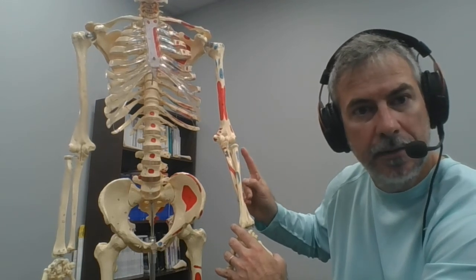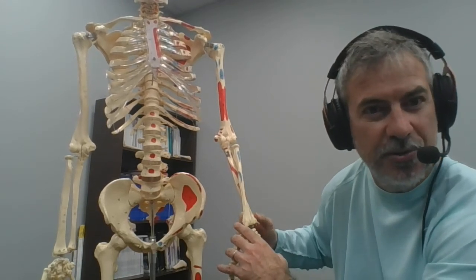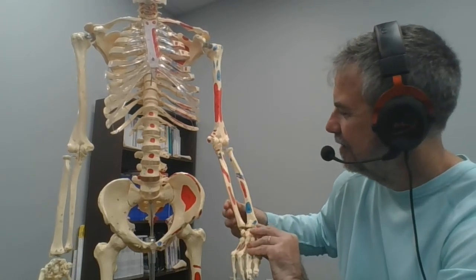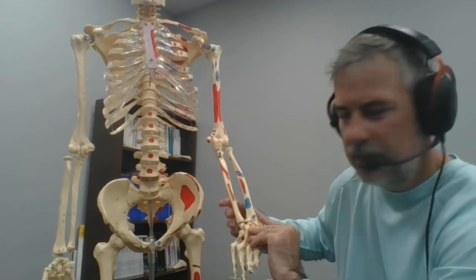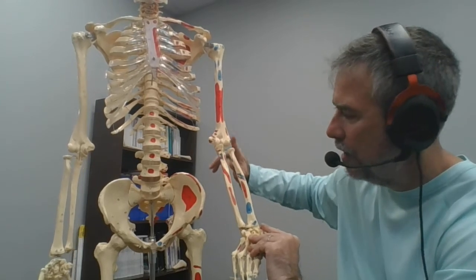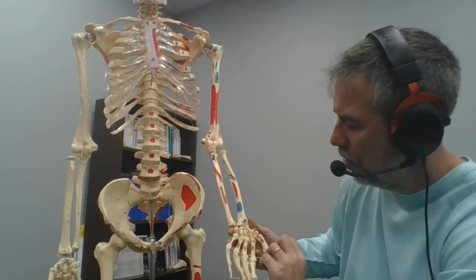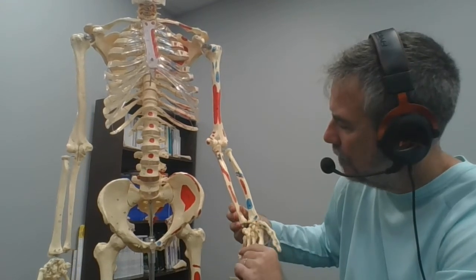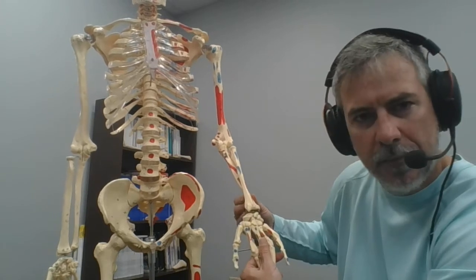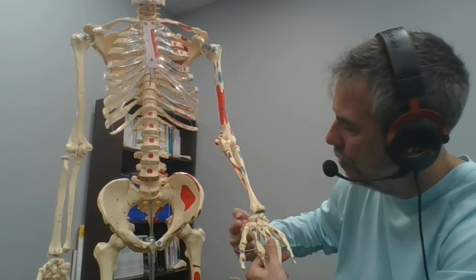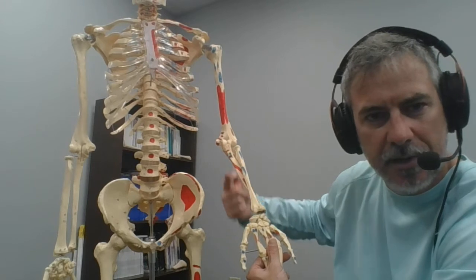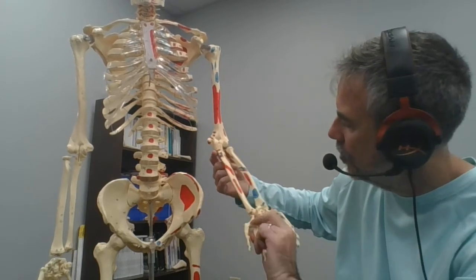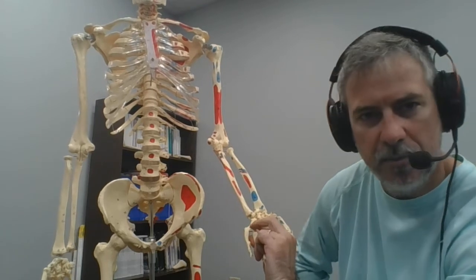That's big for clues. Pronation, supination: radial head always lateral, thumb always on the radius. So if the thumb goes medial, you must be pronated. And if the thumb goes lateral, you must be supinated.